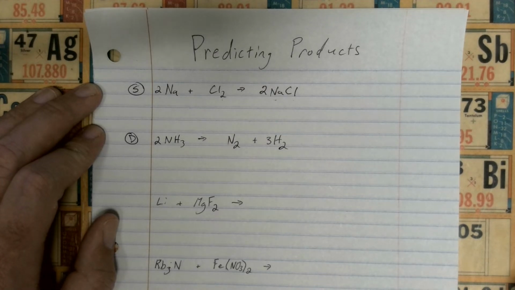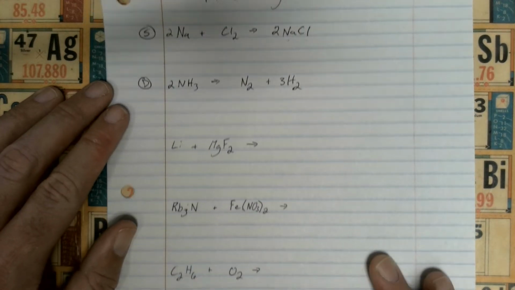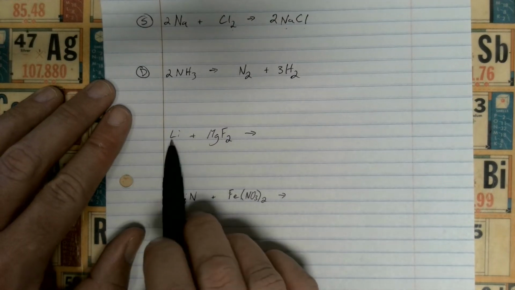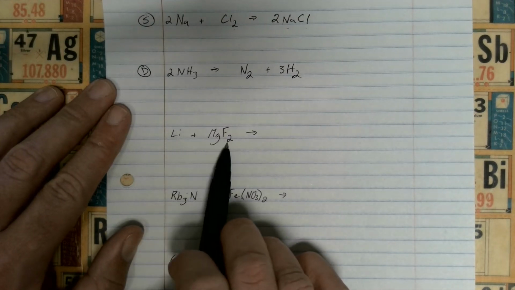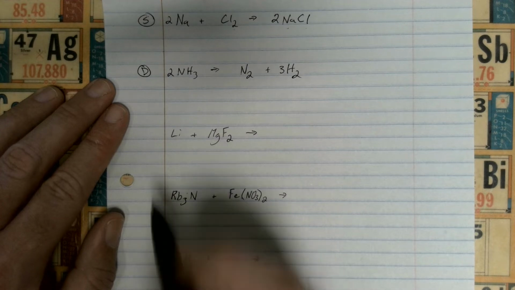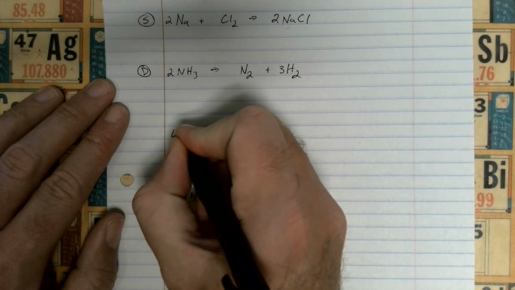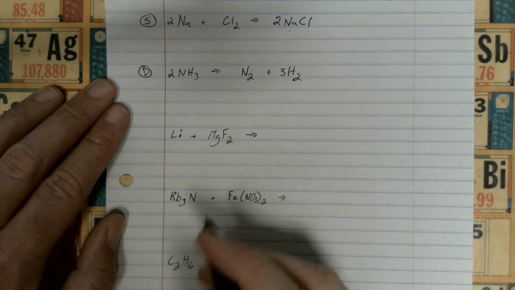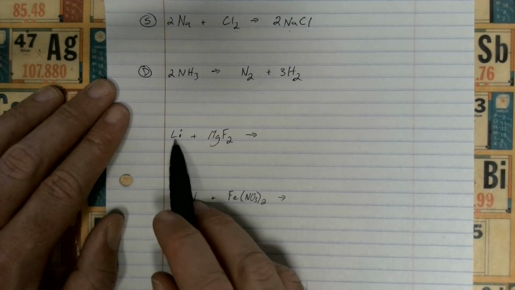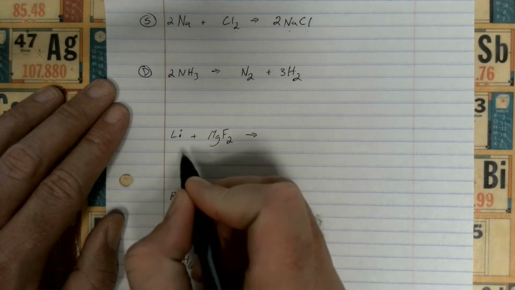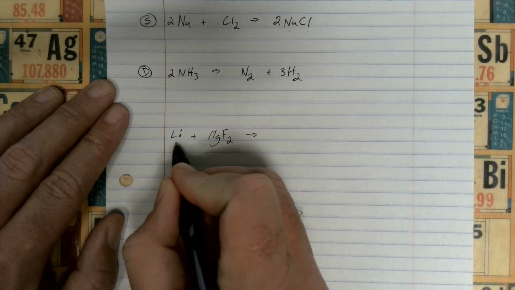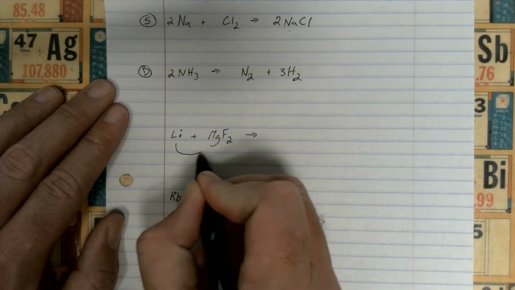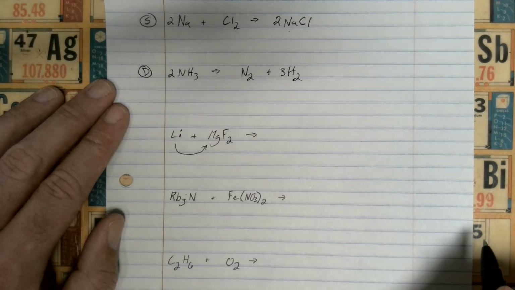Okay. Now for this next one, we have lithium plus magnesium fluoride. So we have an element that is reacting with a compound. And what happens here is the element is going to replace one of the elements in the compound. So if this is a metal, which lithium is a metal, it's going to replace the other metal.